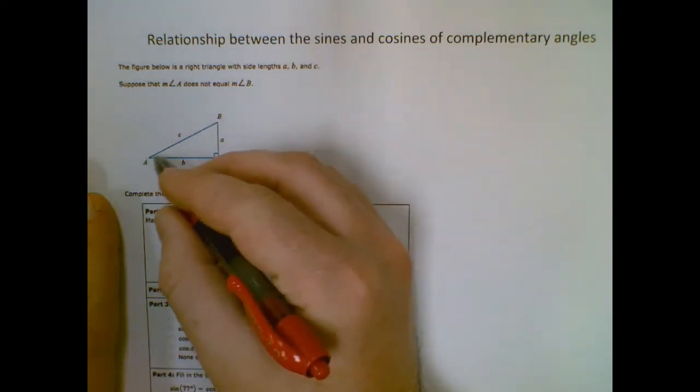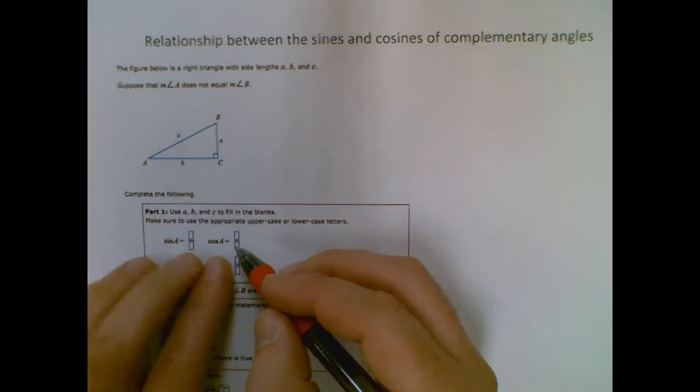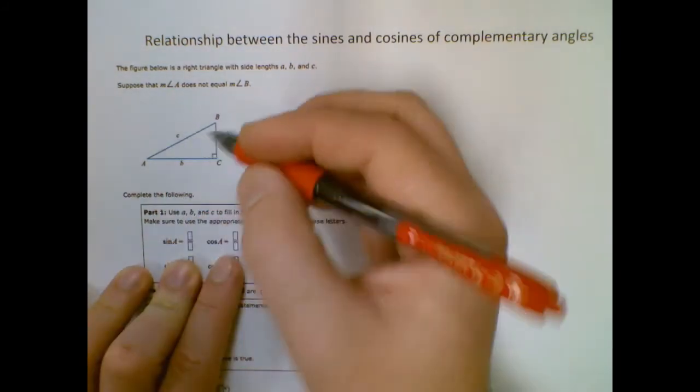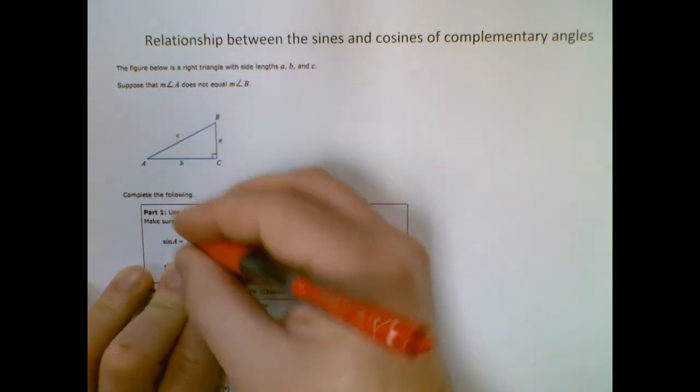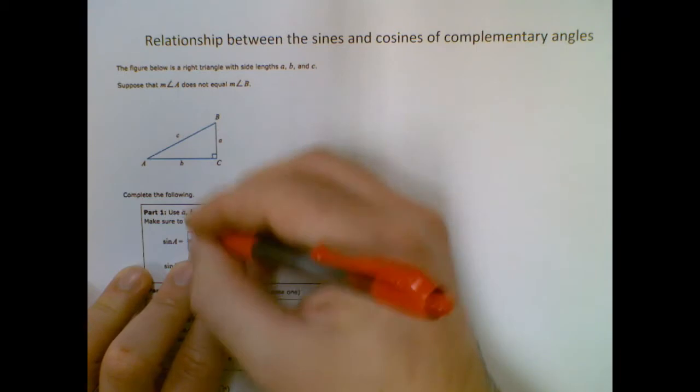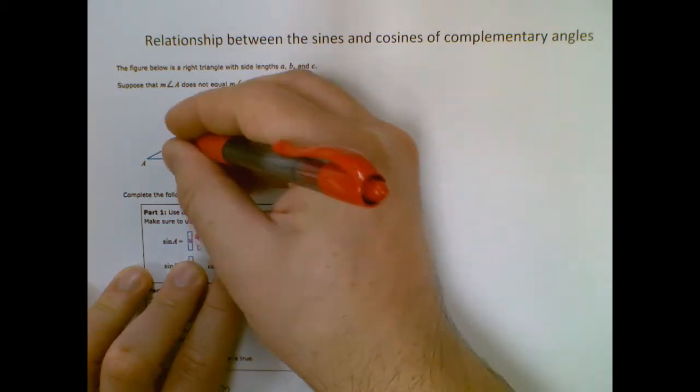So looking at A as my first perspective here for the first two, I want sine, which is opposite over hypotenuse, so A over C, and then cosine is adjacent over hypotenuse, so B over C.